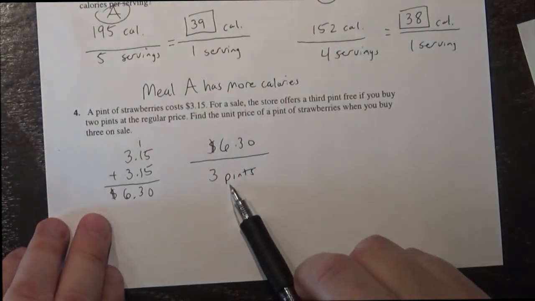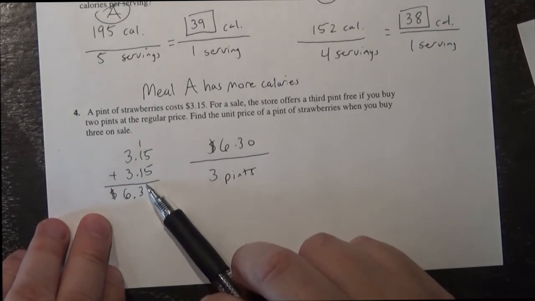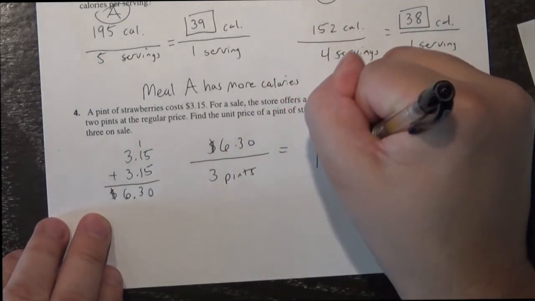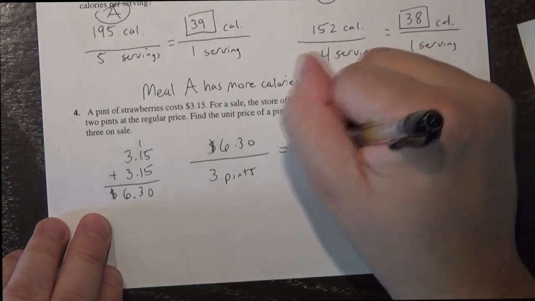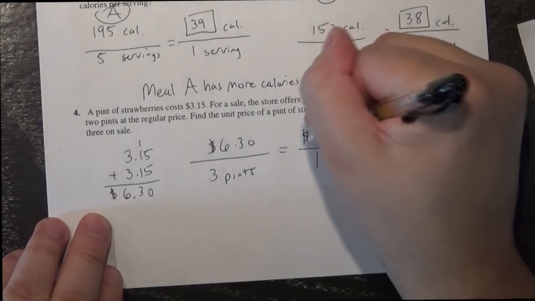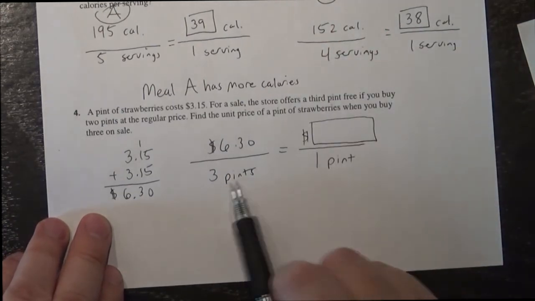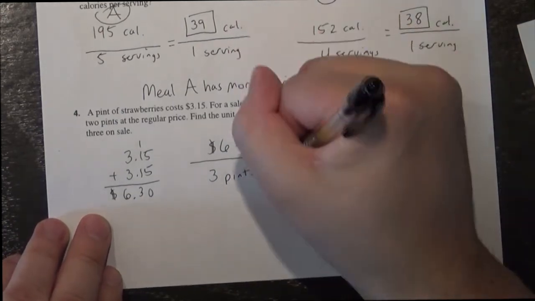That third pint is free. That's why I didn't add it in here. So if I'm trying to find the unit rate, or how much it costs for 1 pint of strawberries, I would just simply figure out what I'm doing here. So I have 3 divided by 3 to equal 1.